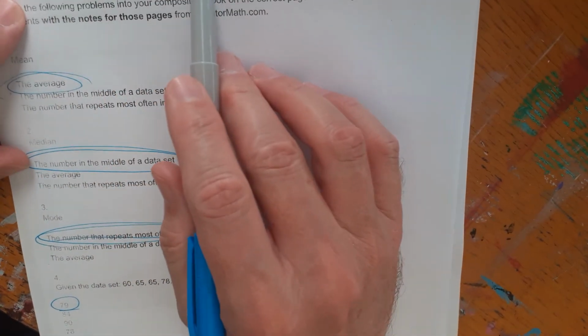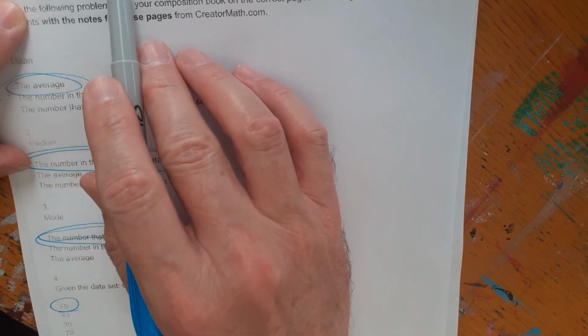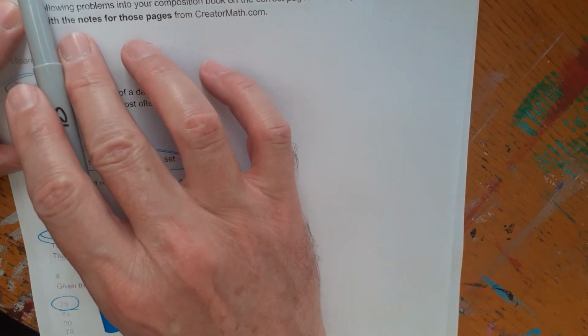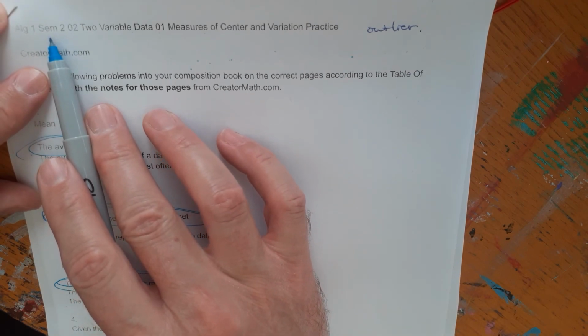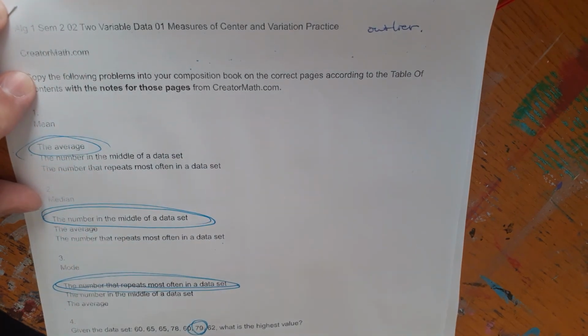And that's it for this first lesson in the 2 variable data unit in the second semester of Algebra 1. Right? Find it on deltamath.com under the Algebra tab.